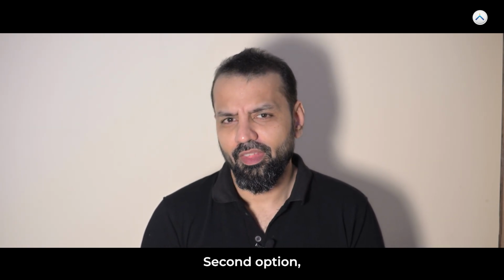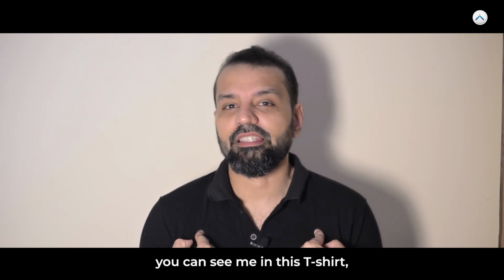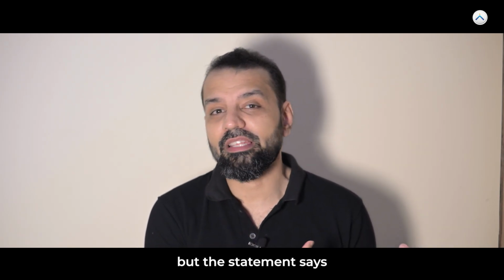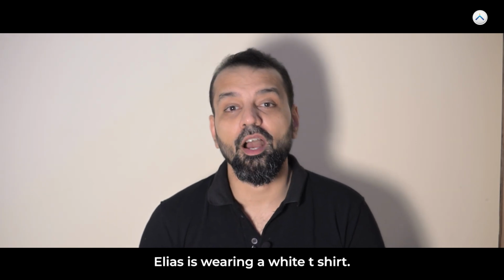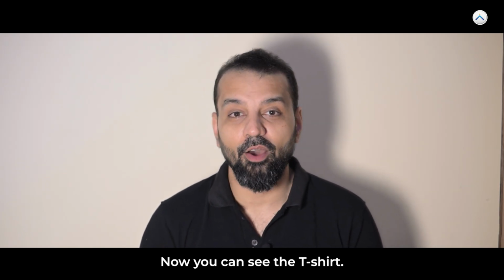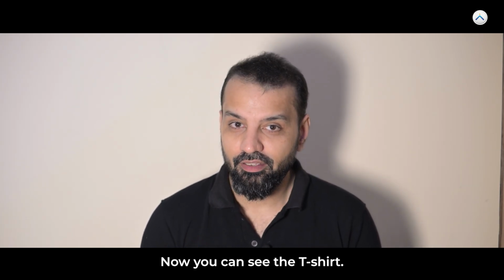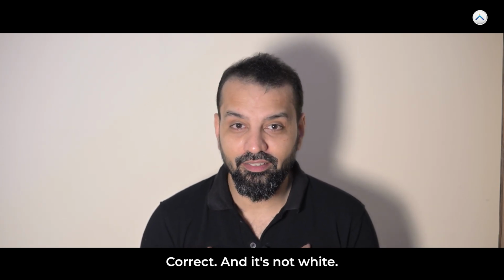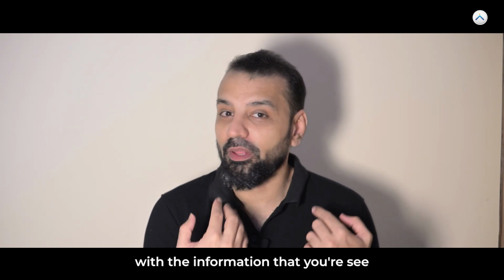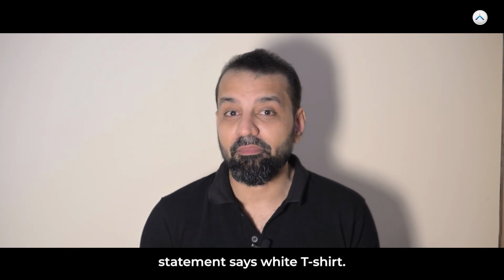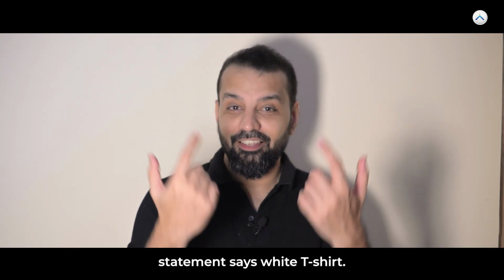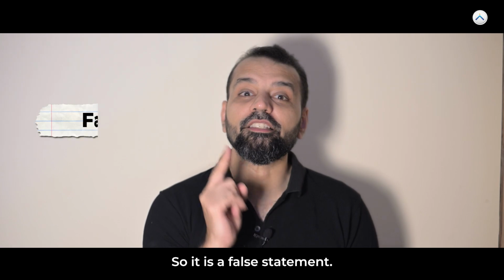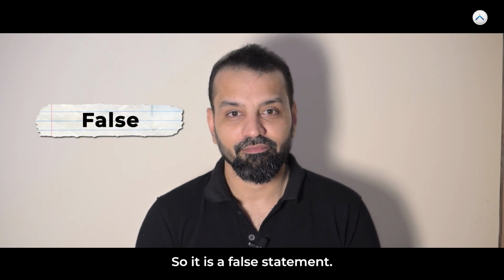Second option, you can see me in this t-shirt, but the statement says, Ilyas is wearing a white t-shirt. Now, you can see the t-shirt, correct? And it's not white. It contradicts the information that you're seeing. Statement says white t-shirt and the visual is a black t-shirt. So it is a false statement.